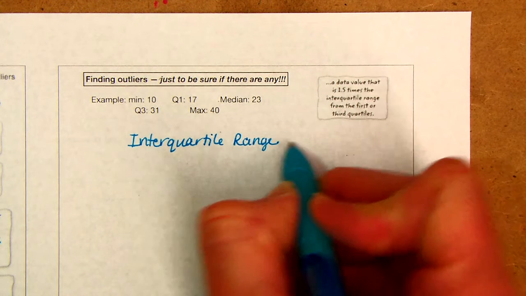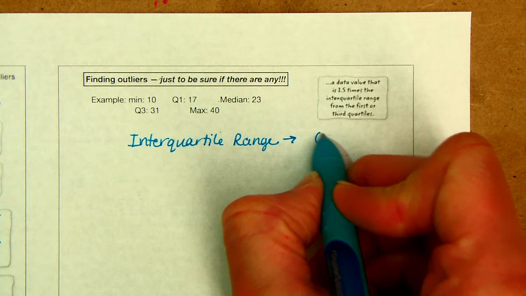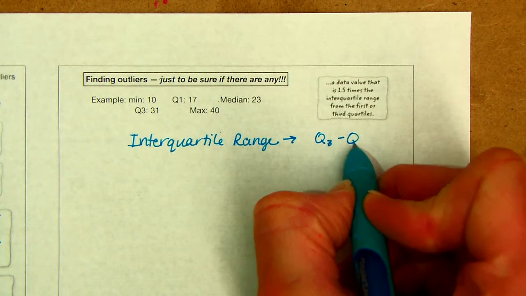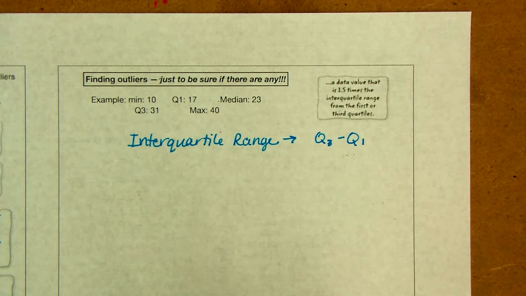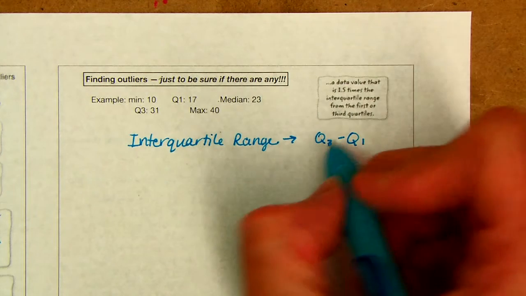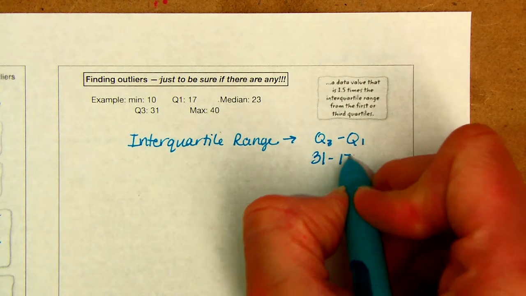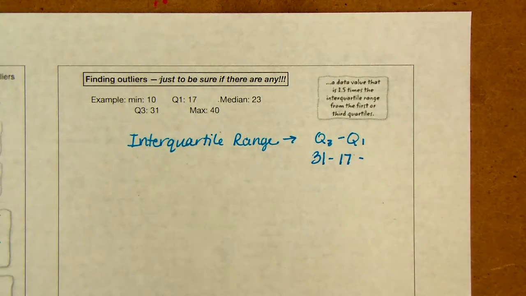In this case, that would be 31 minus 17. I believe is 14, but let me just double check. I don't want to be wrong. Good, I'm right. So that is 14. That is my interquartile range.